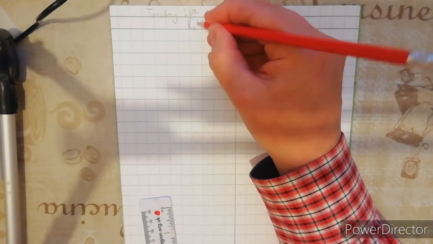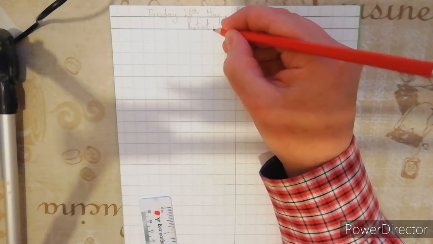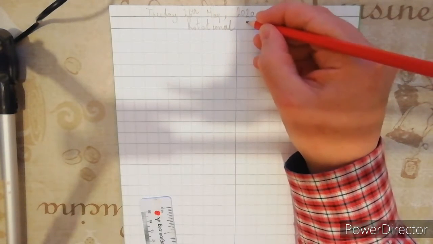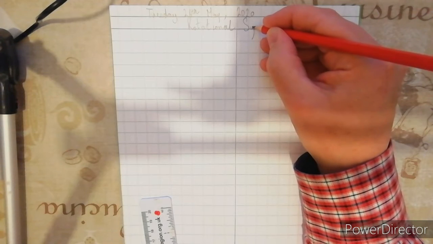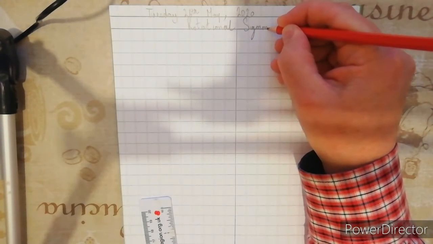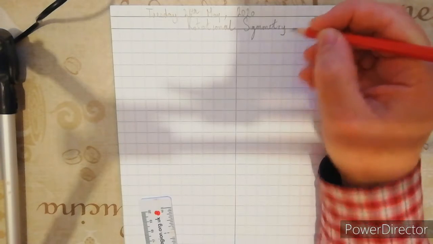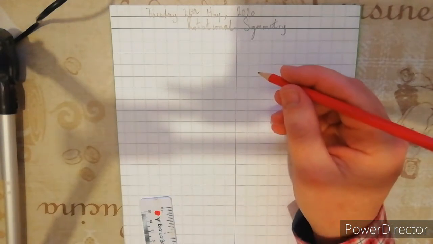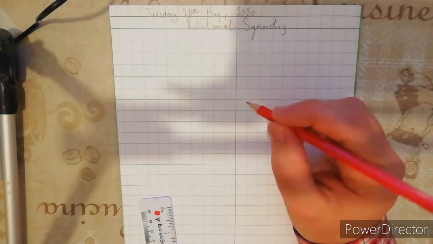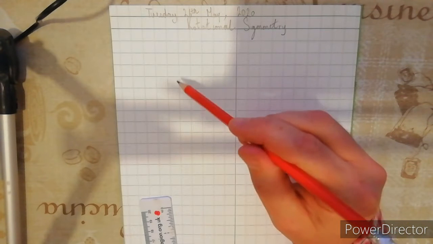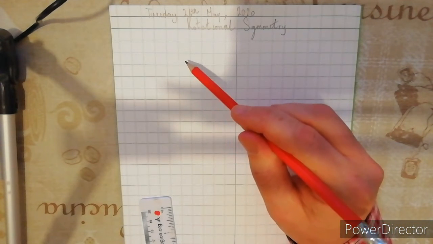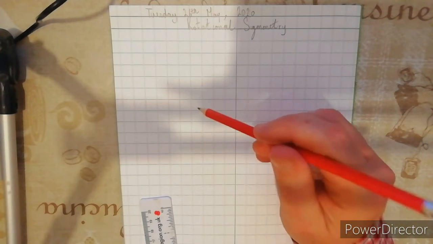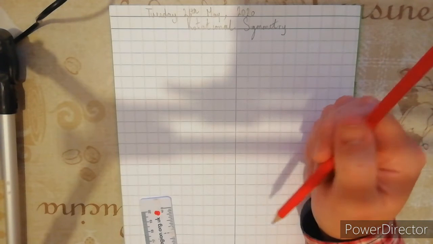So rotational symmetry. Remember, there's reflective symmetry, which you're much more used to doing. This is rotational symmetry, so we're looking at rotating shapes, and we give an order of the rotation. So how many times, whenever you rotate the shape round in a full circle, how many times does it look exactly like the way it was at the beginning?